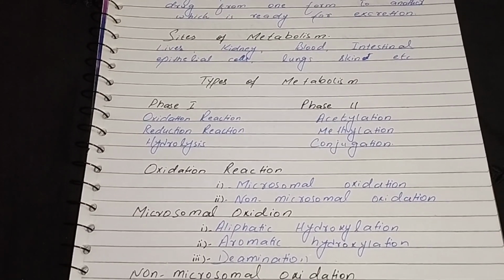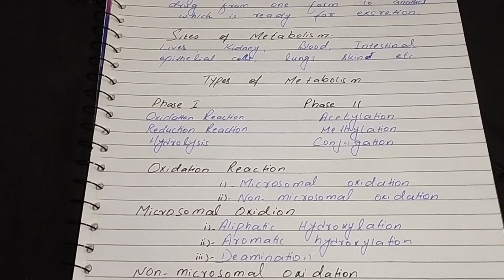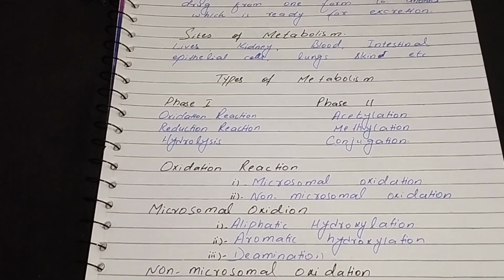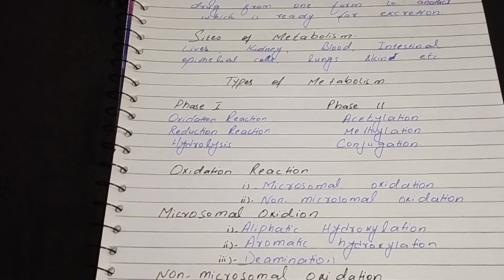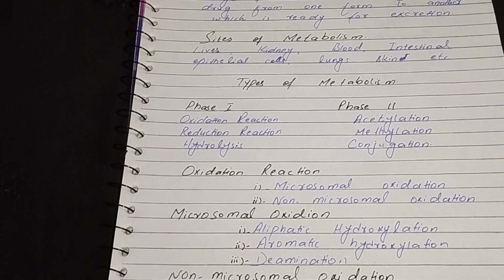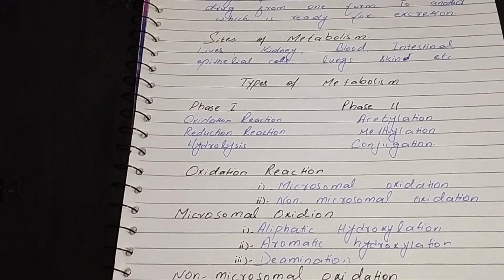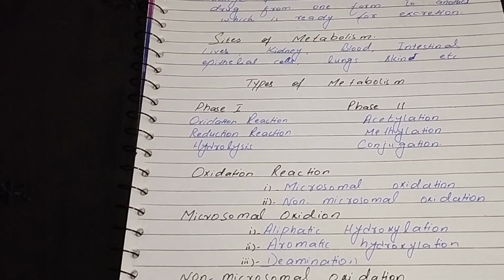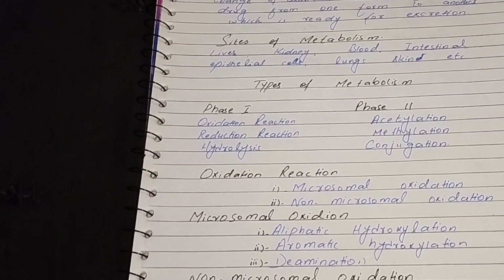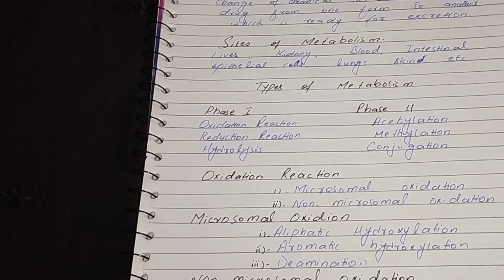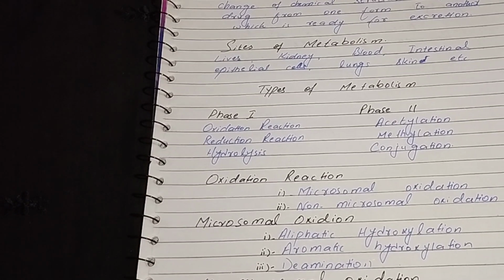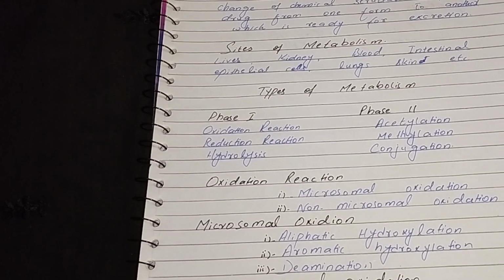And next we move towards deamination. What is meant by deamination? It means the removal of the amino group from the drug. For example, amphetamine, which acts as a CNS stimulant and is also called a student drug, is converted into phenylacetone. Amphetamine after deamination is converted into phenylacetone. Another example is benzylamine, which is converted into benzaldehyde.